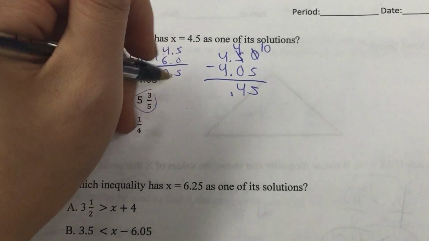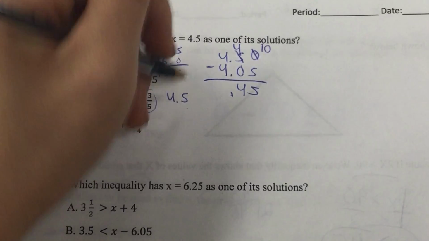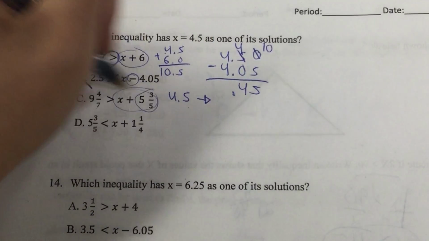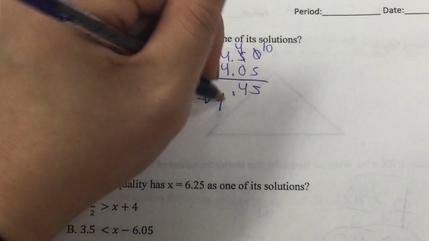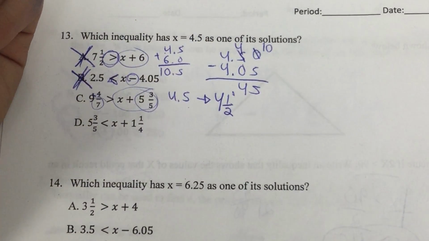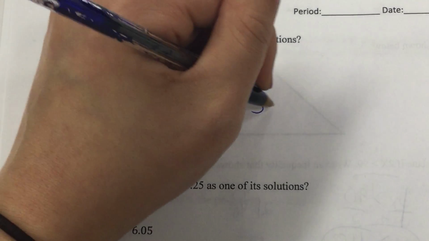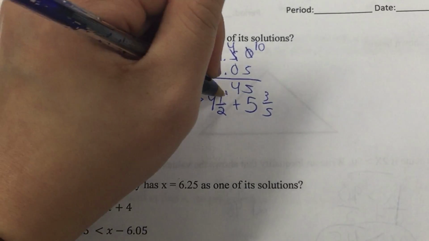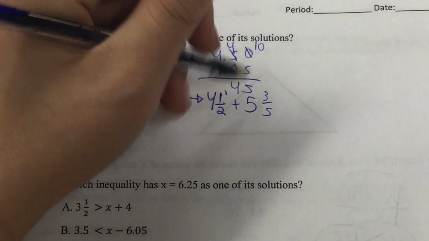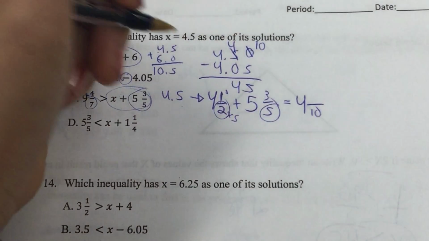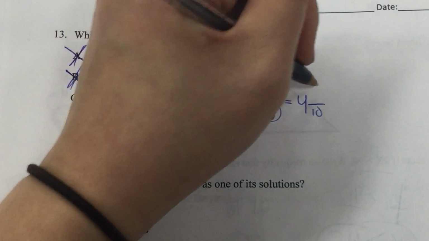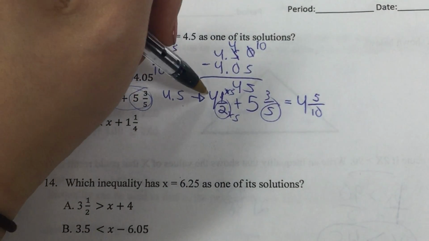Okay, so I have 4.5, and I'm going to convert this really quick because these are fractions. I'm going to change mine to a fraction as well. So 4.5 is 4 and 1/2 plus 5 and 3/5. Well, I know that to add these, I need to have a common denominator, so I'm going to change the denominators to be 10. If I multiply the bottom by 5, I have to multiply the top by 5. So 1 times 5 is 5. So I basically changed 4 and 1/2 to 4 and 5/10.